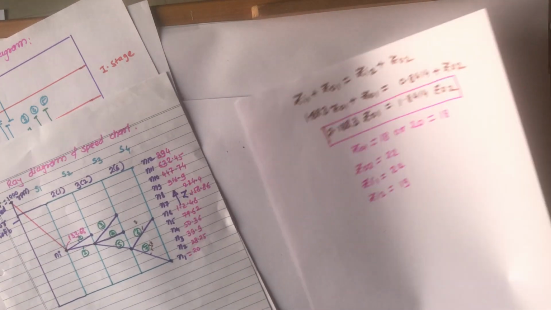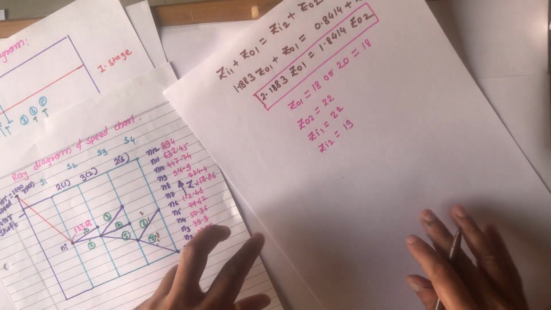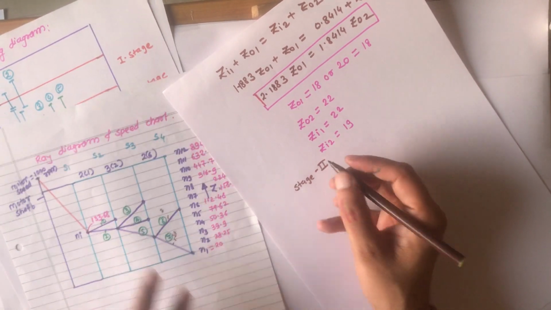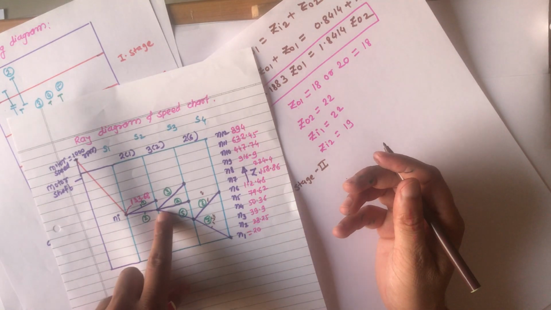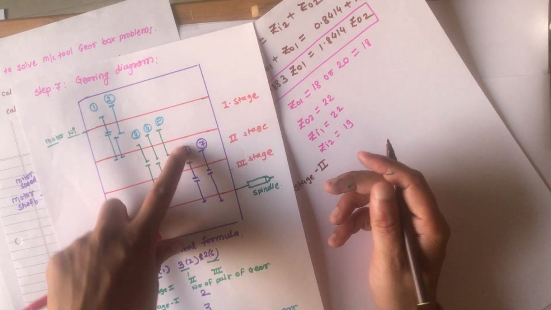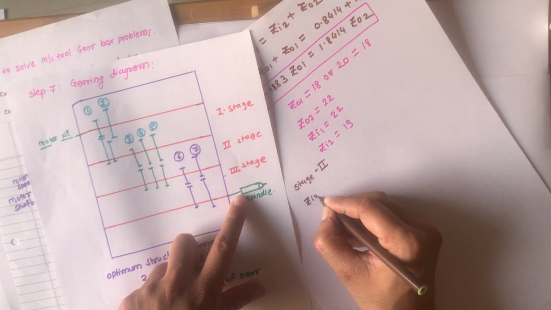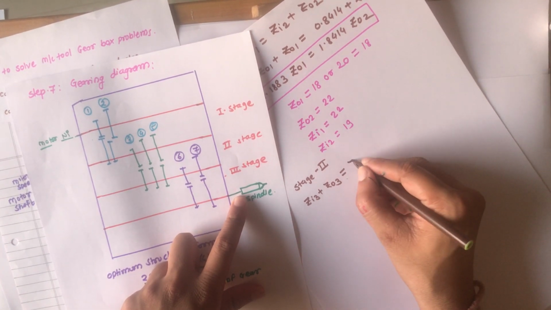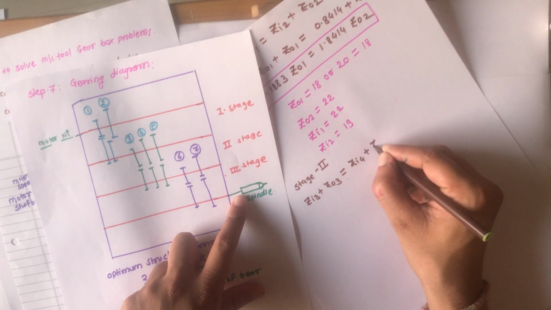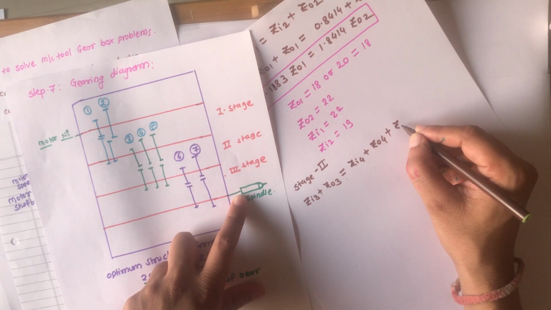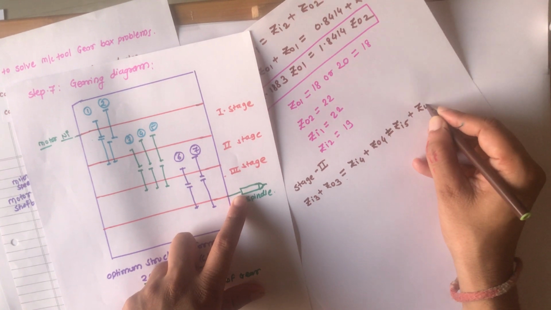Similarly, do the calculation for the second stage, stage number 2. Here there are 3 gears, so the center distances between gears 3, 4, 5 are equal: Zi3 plus ZO3 is equal to Zi4 plus ZO4, which is equal to Zi5 plus ZO5.